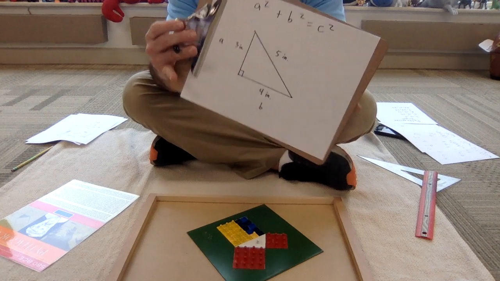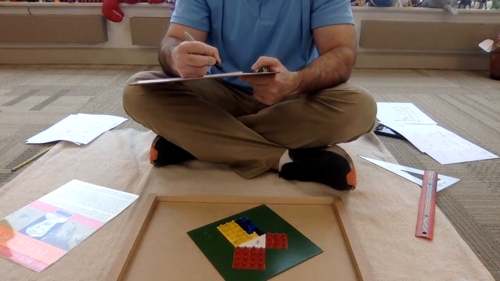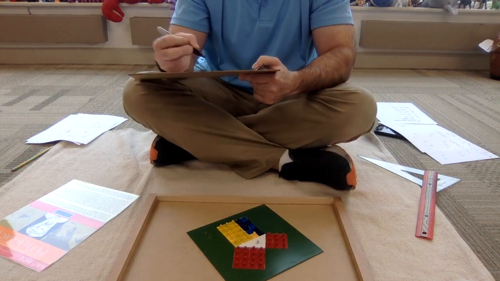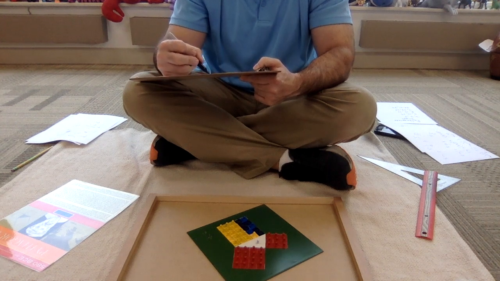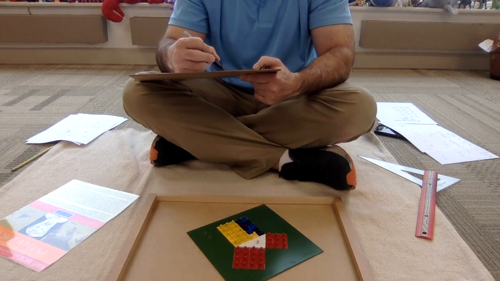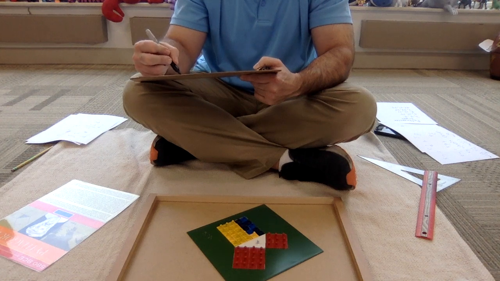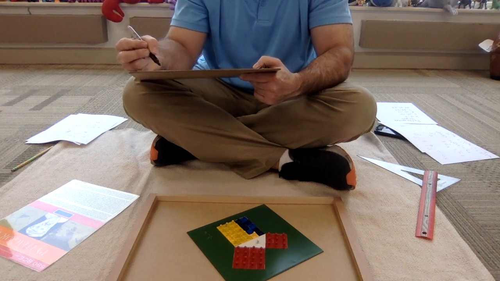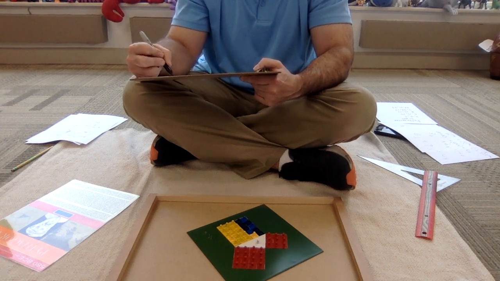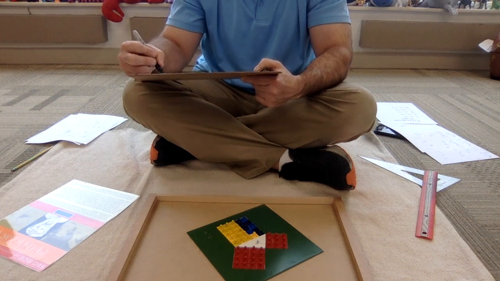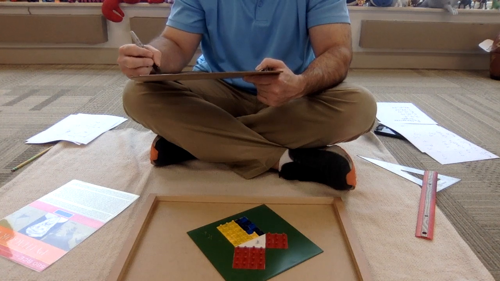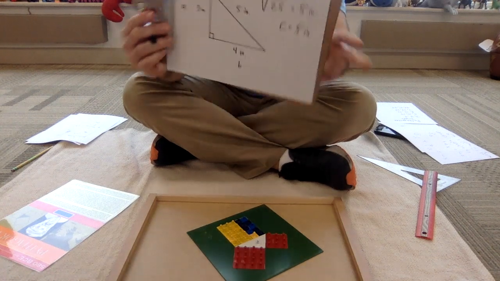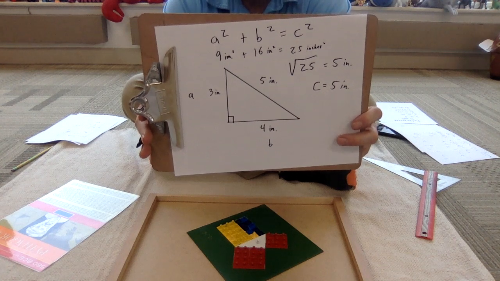We did this already. We know that 9 inches plus 16 inches equals 25 inches, okay, squared. And that's pretty much how we did it.